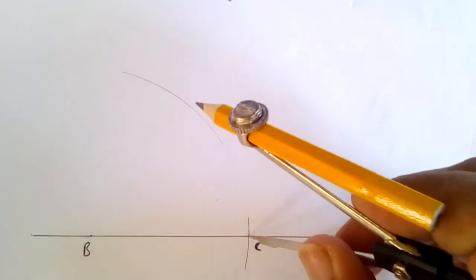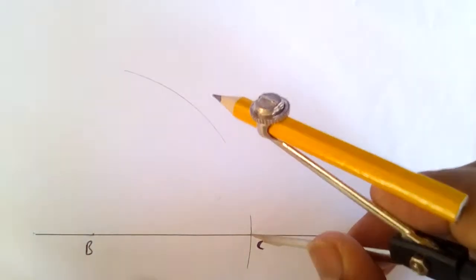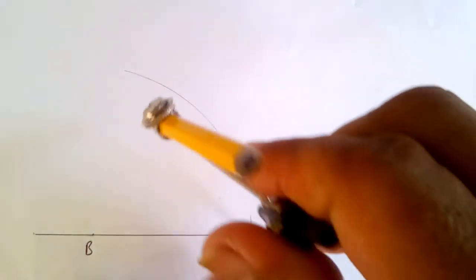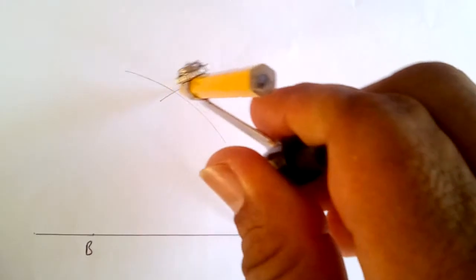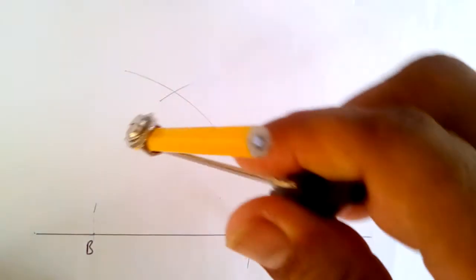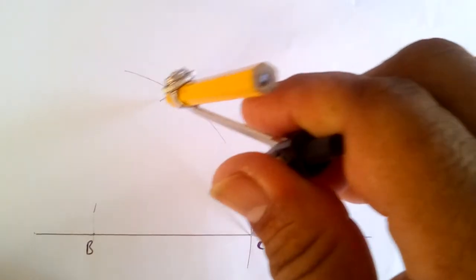Then place the sharp end of the compass at this point C and draw an arc to intersect the second arc, which is this arc here. Draw an arc there, and to confirm it is there, look, it's still at B. So therefore it is good. We have not moved it.